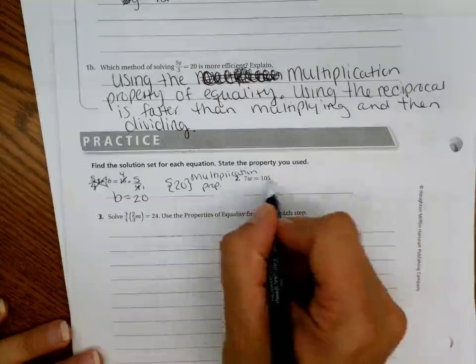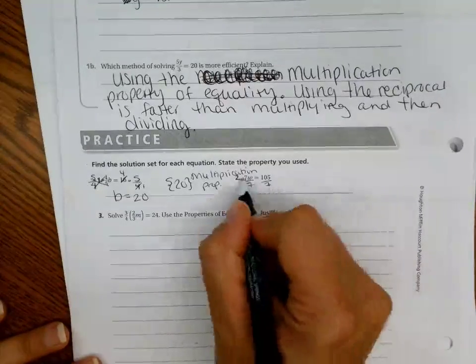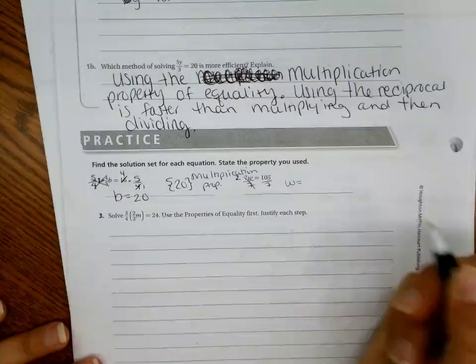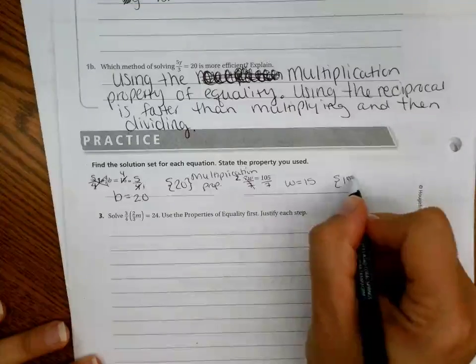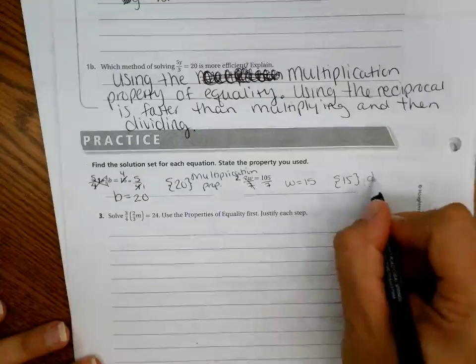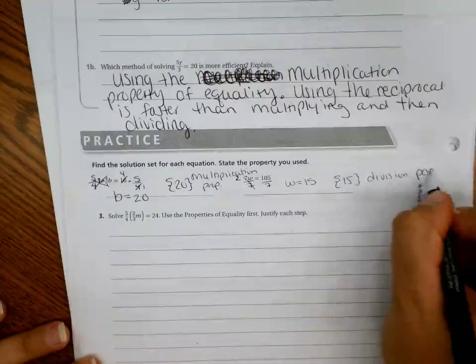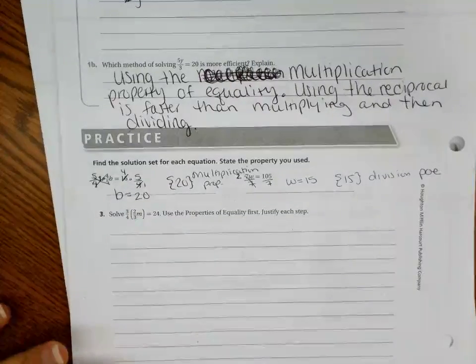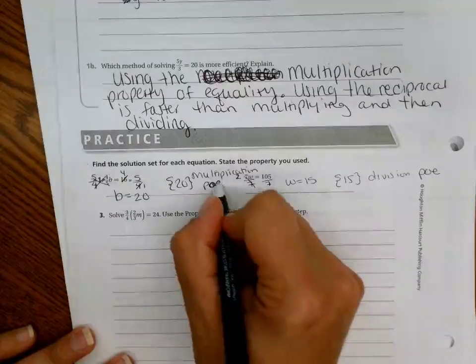All right, how about here? What do I do? Divide by 7 on both sides, right? W equals 15. So your solution set is 15. And I divided on both sides. So division. And you could put POE for property of equality. So I actually could do that here too. POE for property of equality.